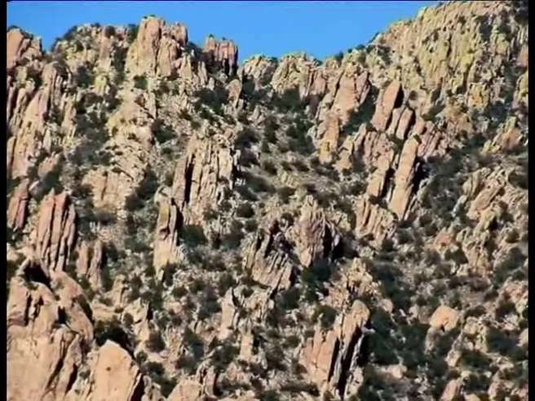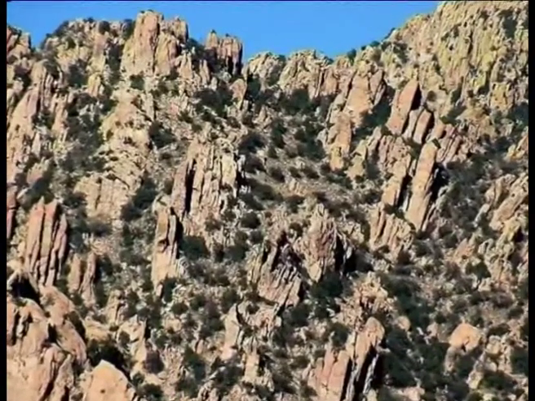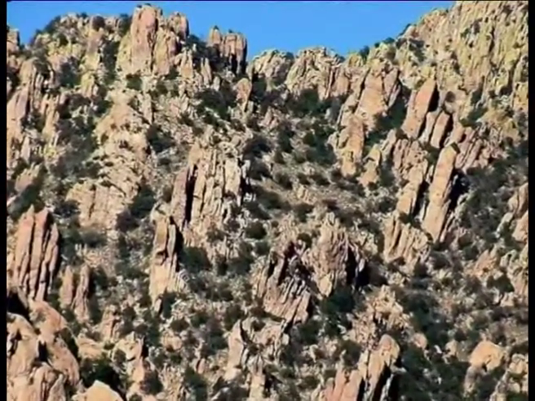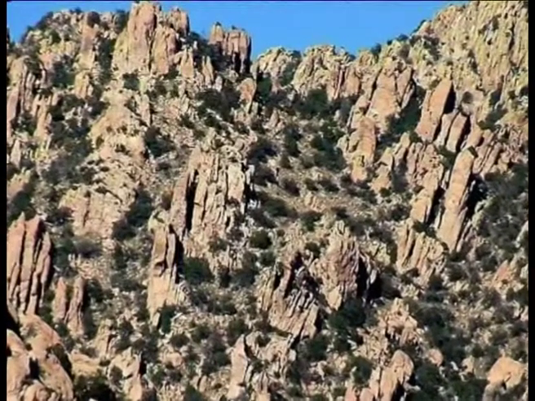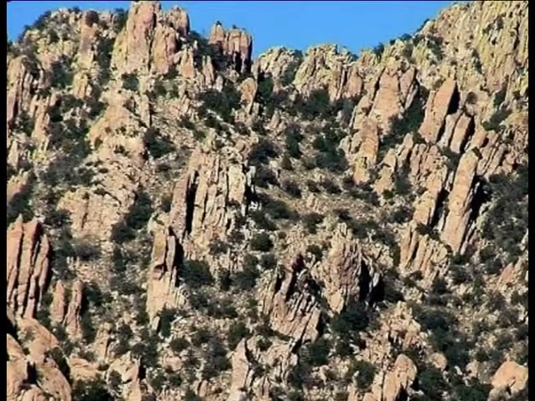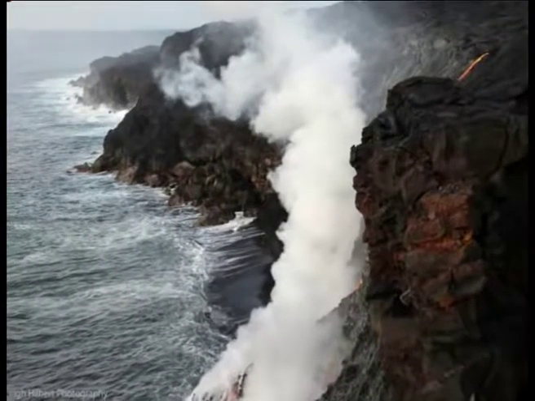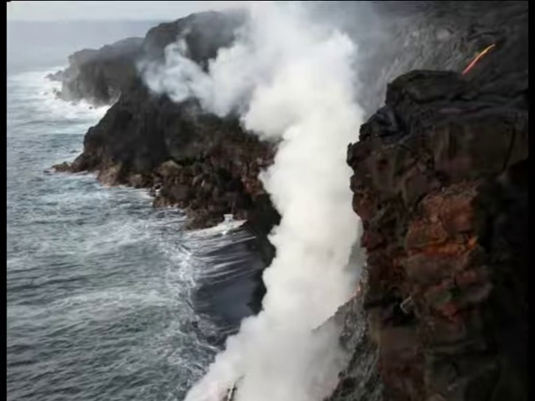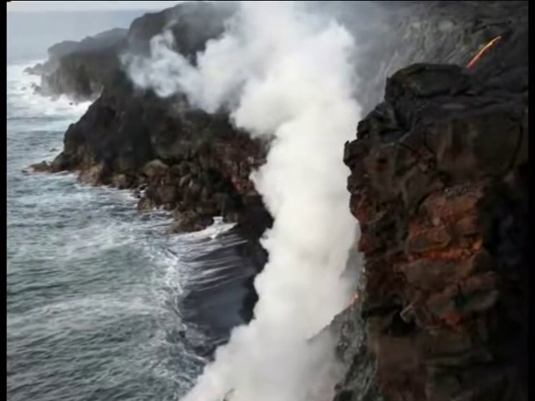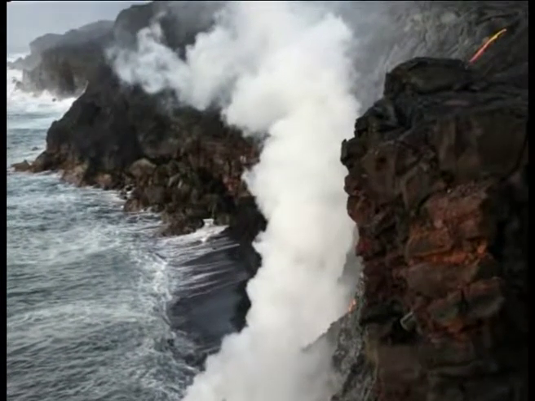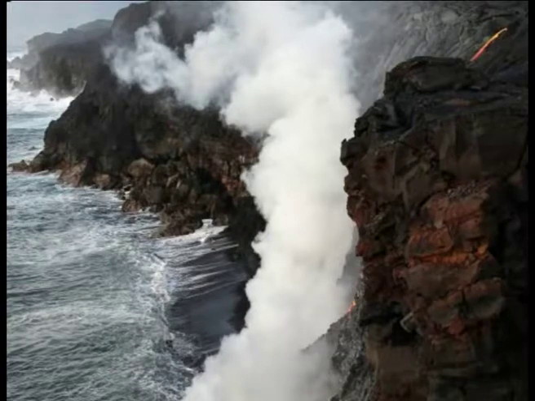The type example is the Duluth Lopolith in Minnesota, a great arcuate body nearly 250 kilometers long and 30 kilometers wide. A large sheet or lens dipping southeasterly on the northwest flank of the Lake Superior basin, it is as much as 8 kilometers thick.